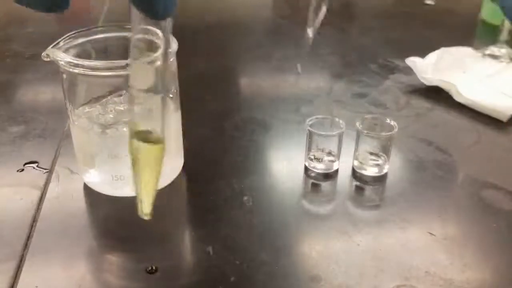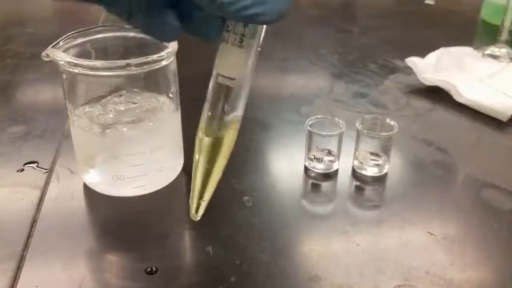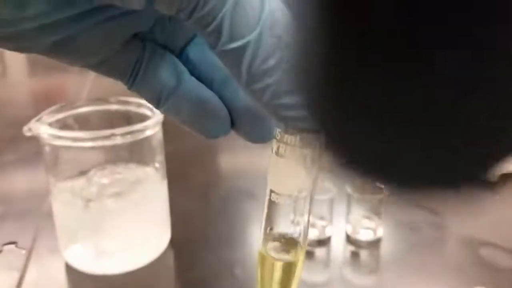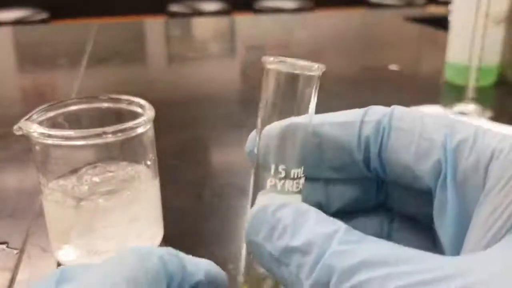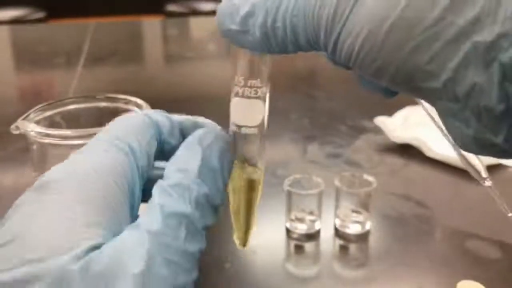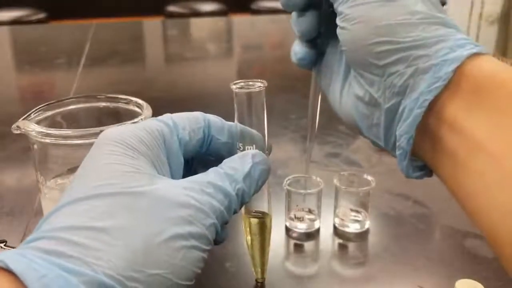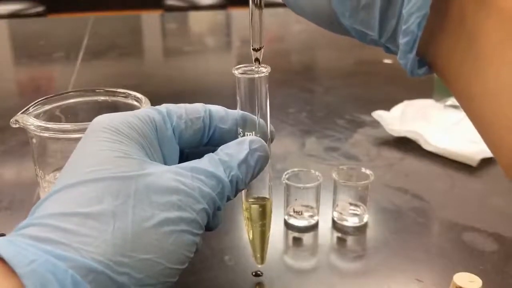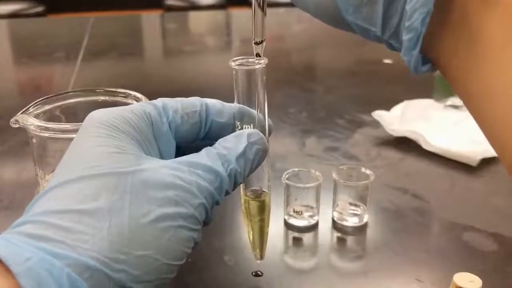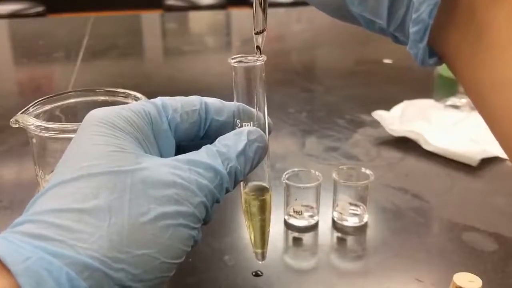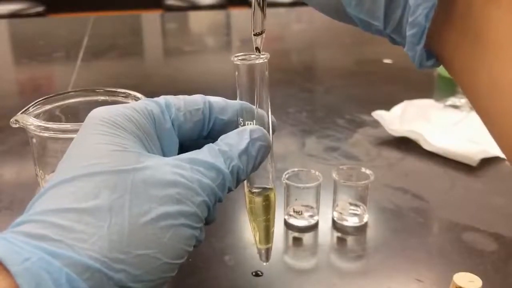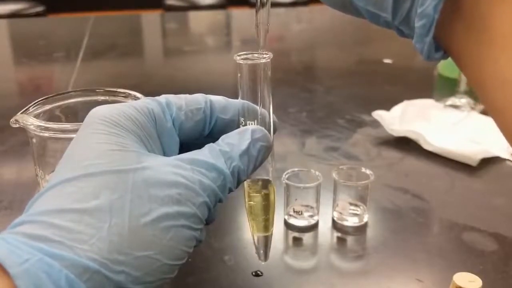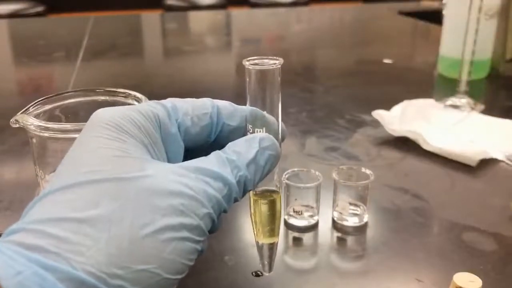Take our solution out of the ice bath. Take the cap off. And then we're just going to slowly add dropwise our HCl into our ether solution. You can see it's forming 2 layers. And give it a good stir every now and then.